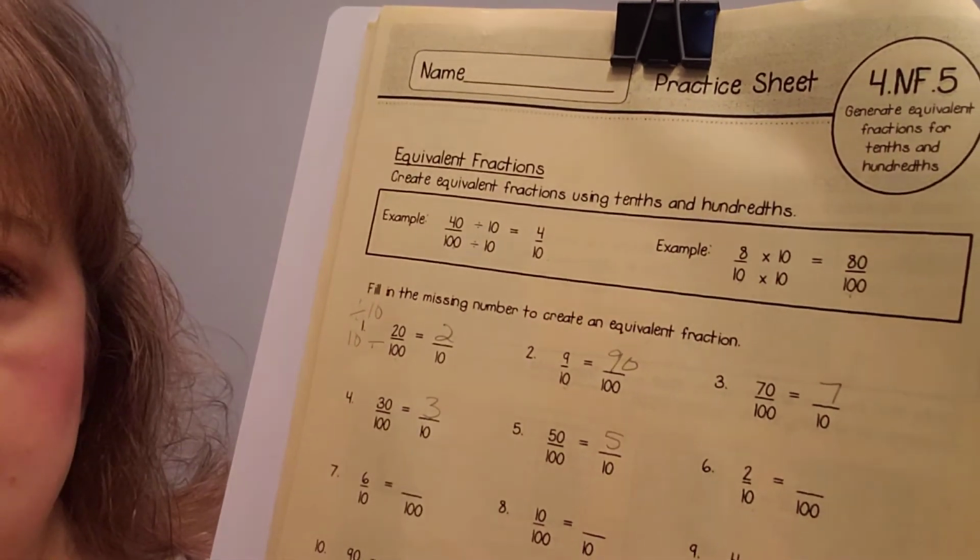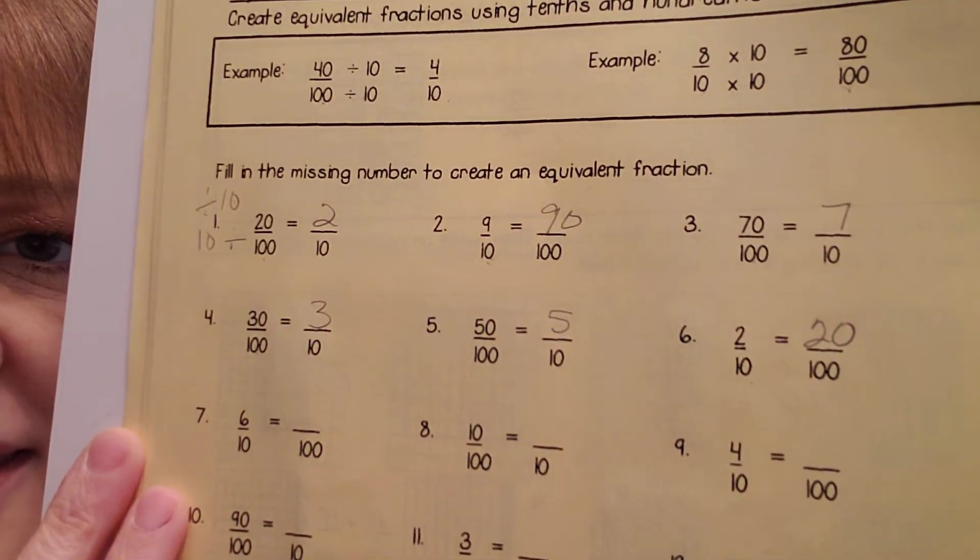All right, do number 6. Did you get 20? Do 7, 8, and 9. Ready, go.